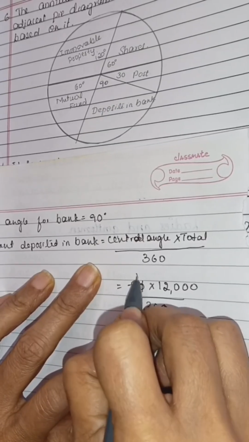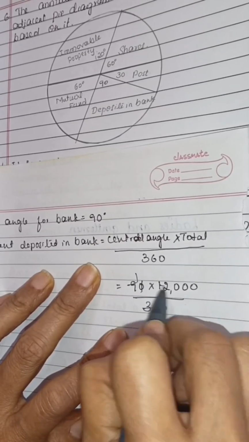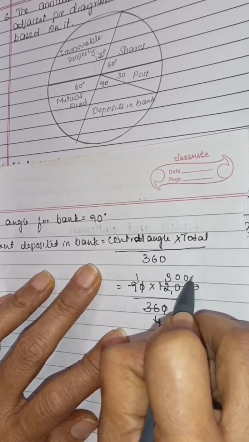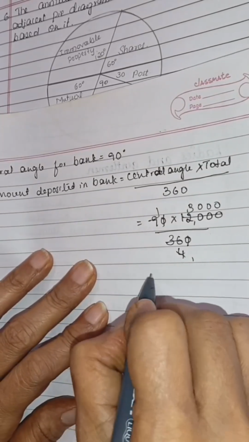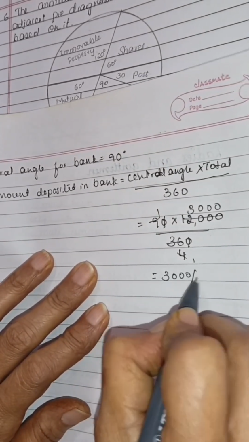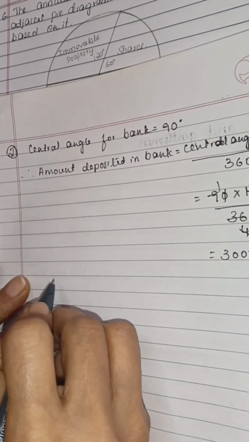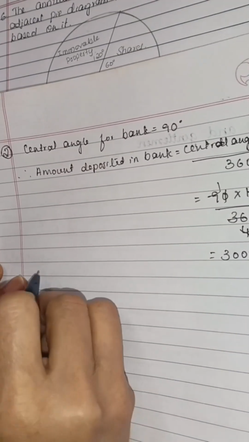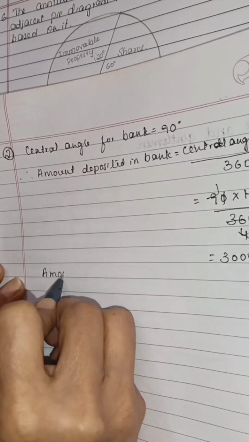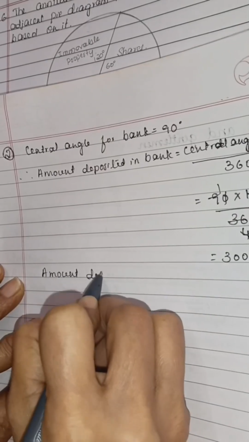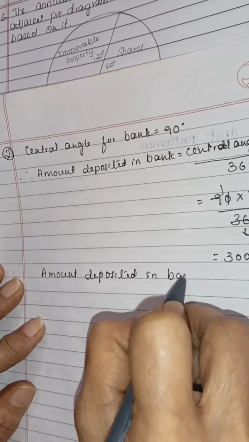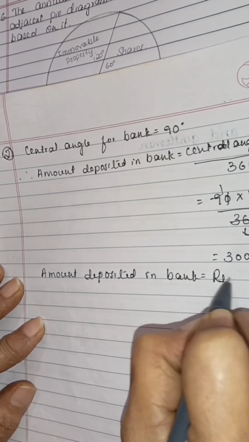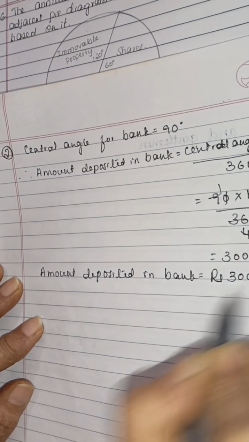Zero gone, 9 fours are 36, so it is 3,000. Therefore, the amount deposited in bank is rupees 3,000.